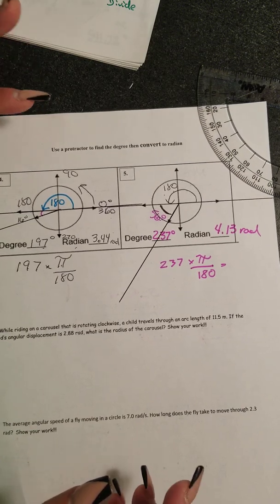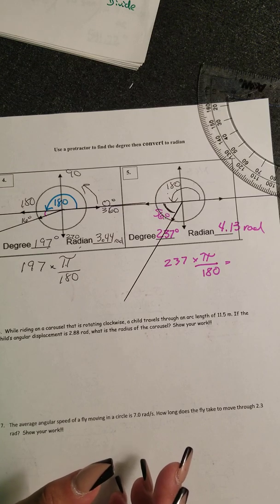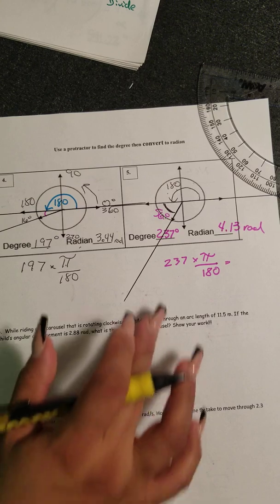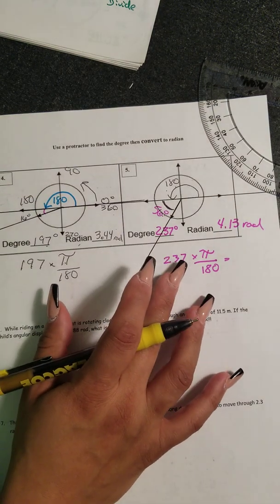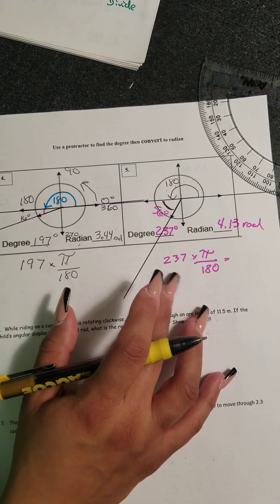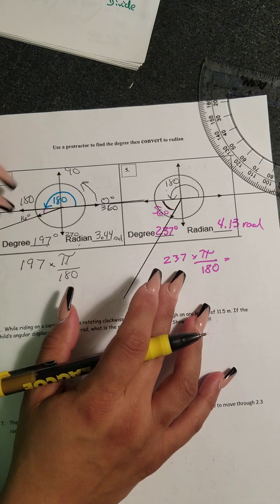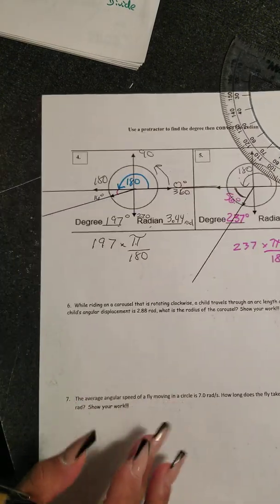So double check. Let me make sure I didn't screw this up. 180 plus 57 equals 237. 237 times pi, divide by 180 equals 4.13, is what I got. Okay. Let's go ahead and finish up.